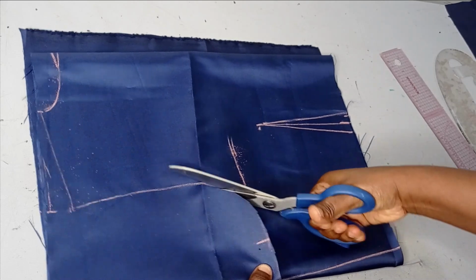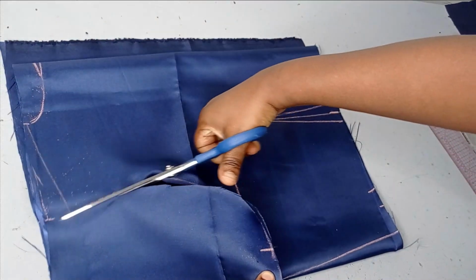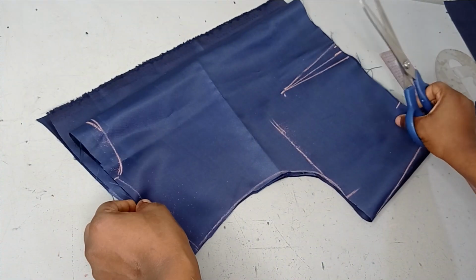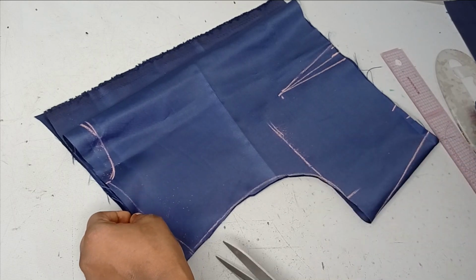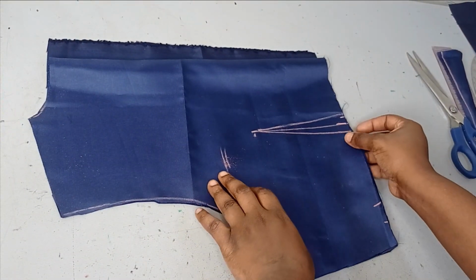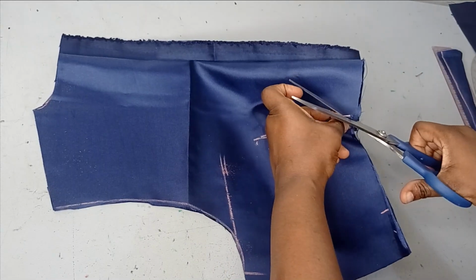After sewing it, now I'm going to adapt it to my asymmetric neckline, so it's easier that way, especially for beginners. If you cut like this, you're not going to get confused. So I've cut all of this out. Now I'm just going to lift it up and notch where my dart is.